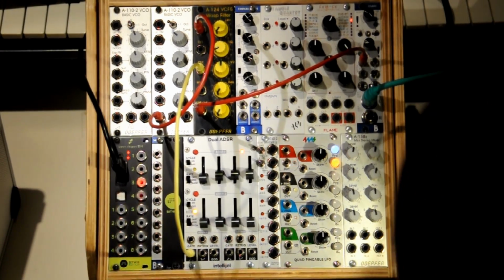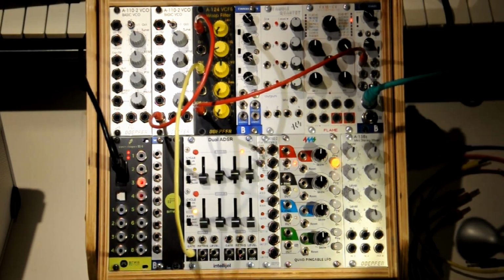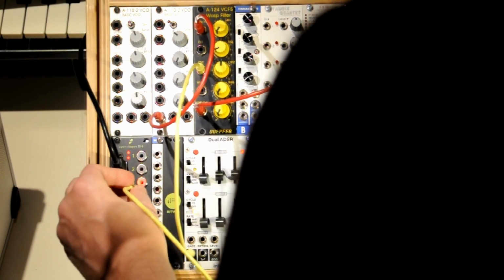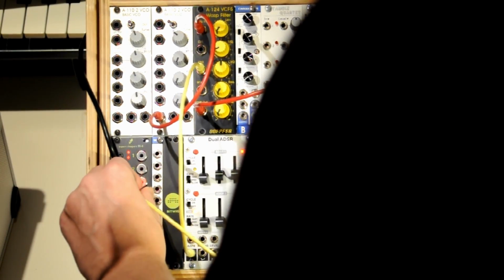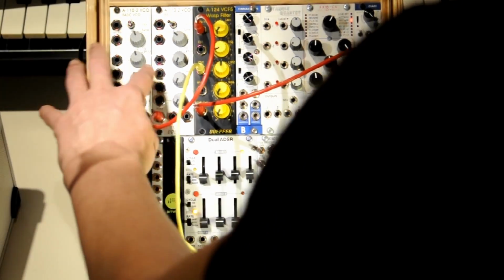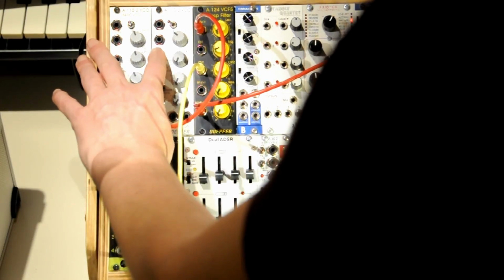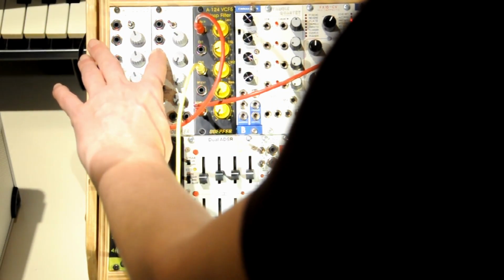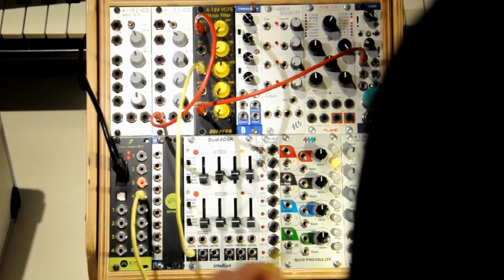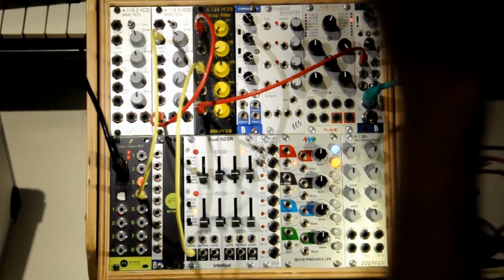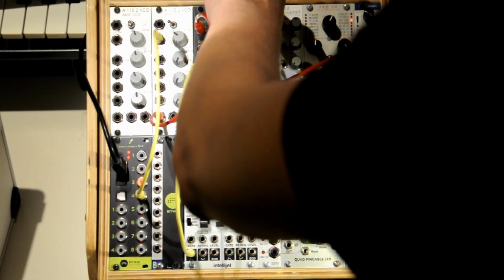So all we have to do now is take the signal and feed it into our oscillator. And the oscillator 2 here has an input called 1 volt per octave. And that's exactly what we need. So we're gonna connect this. And now we should have some pitch.